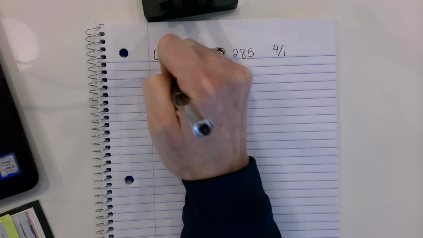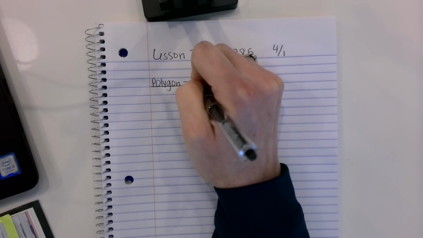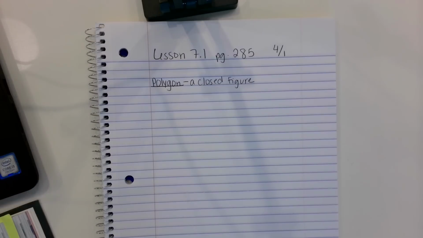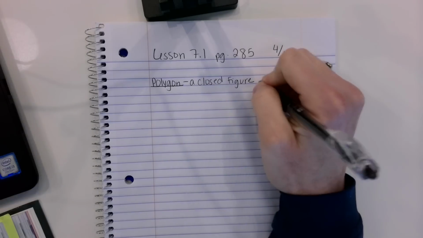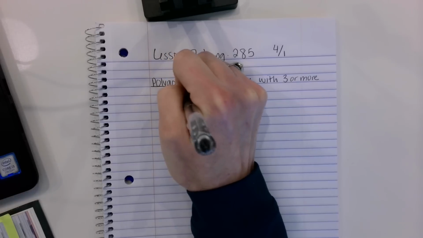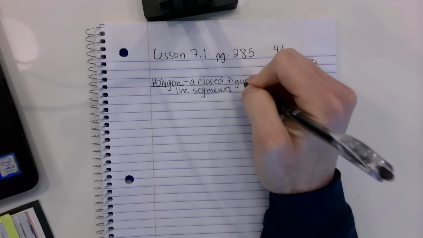A vocabulary term as we talk about area and different shapes that we need to make sure that we understand is what a polygon is. A polygon is a closed figure. Your book says a polygon is a closed figure in a plane that is made up of 3 or more line segments that intersect only at their endpoints. So we will just say a closed figure with 3 or more line segments that only intersect at their endpoints.